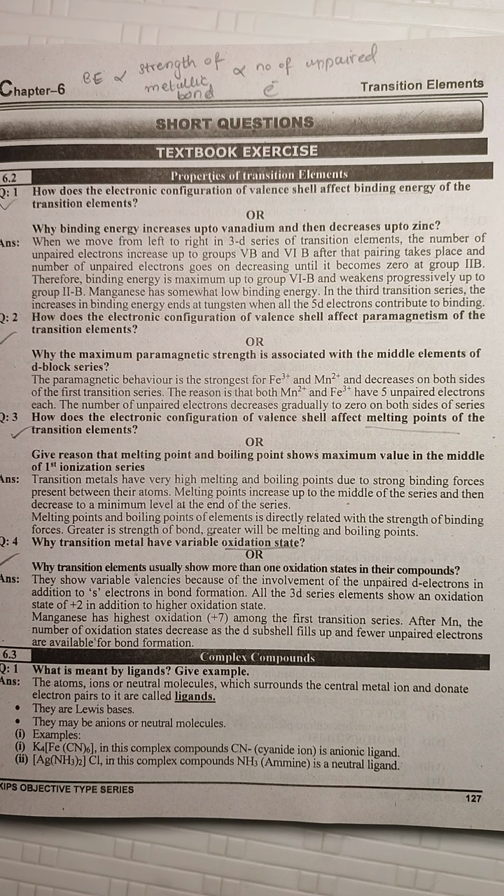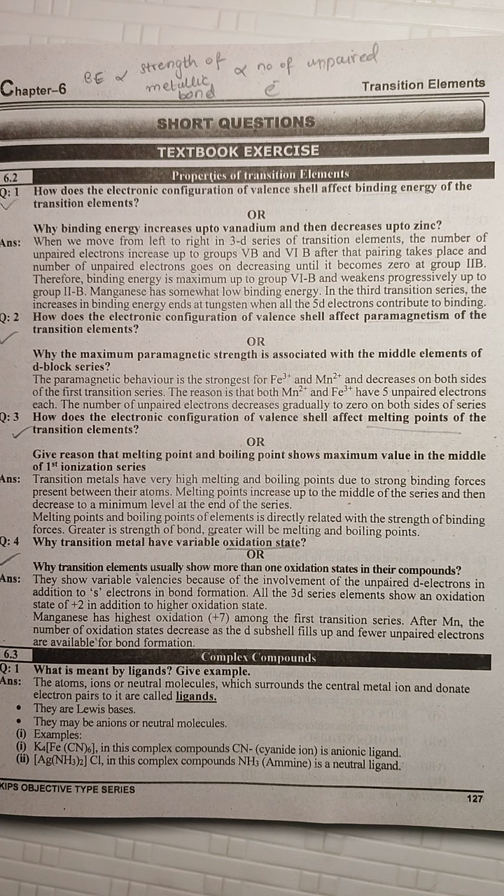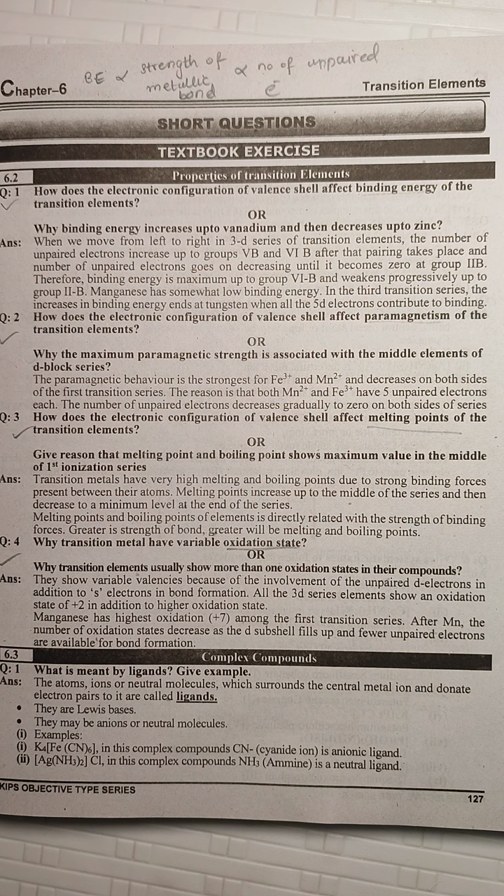Question number 2. How does the electronic configuration of valence shell affect paramagnetism of the transition elements? Or why is the maximum paramagnetic strength associated with the middle elements of the d block series?